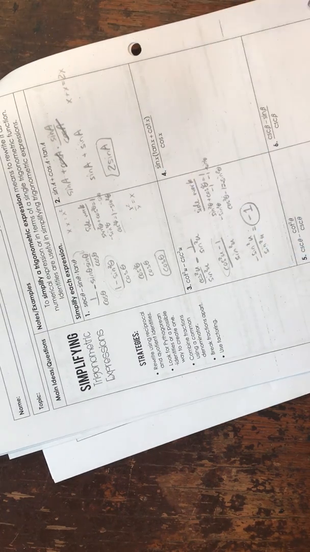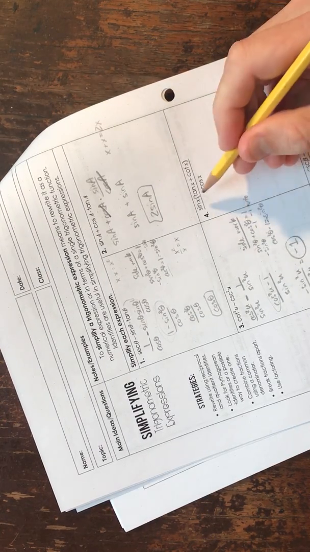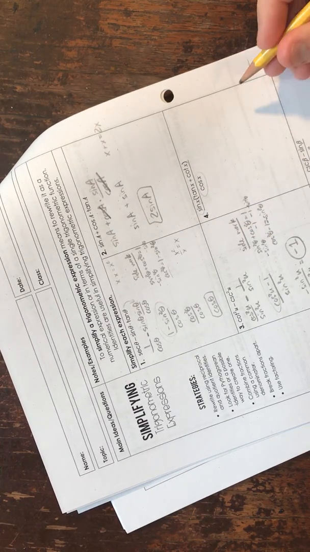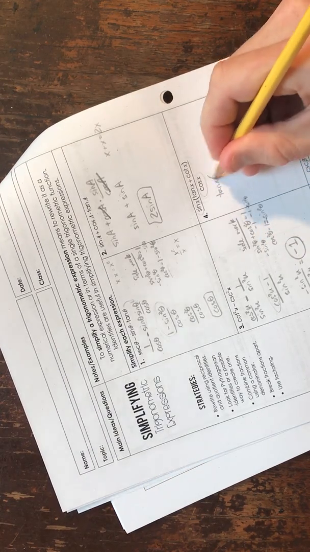Right? For number 4, we already have a fraction. So what I would like to do is I'm going to go ahead and see if I can simplify any of these parts. I've noticed that I have sine over cosine right here, right? And sine over cosine using our quotient identity is actually equivalent to tangent.